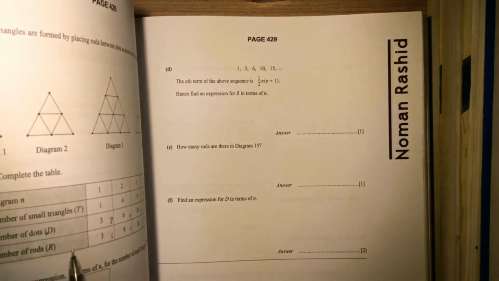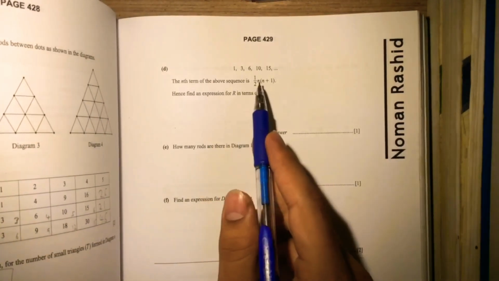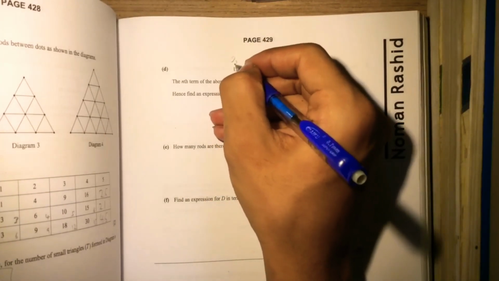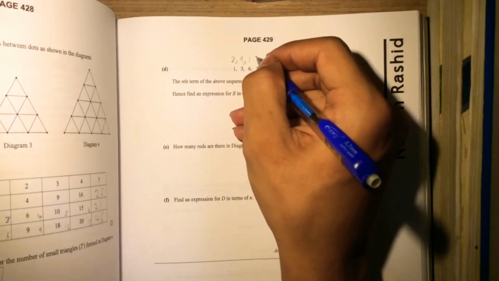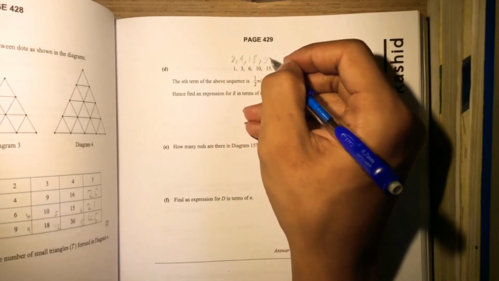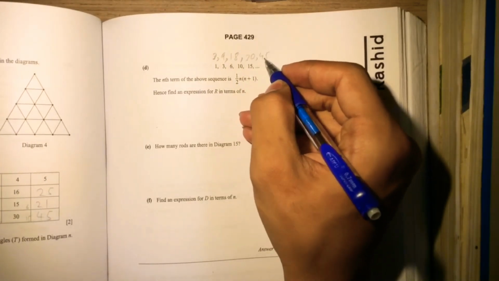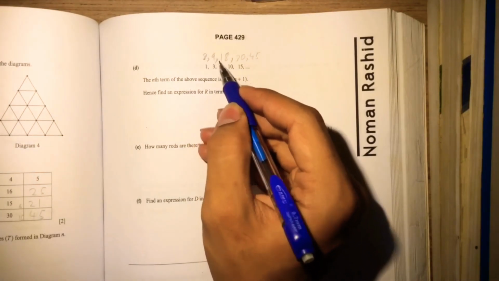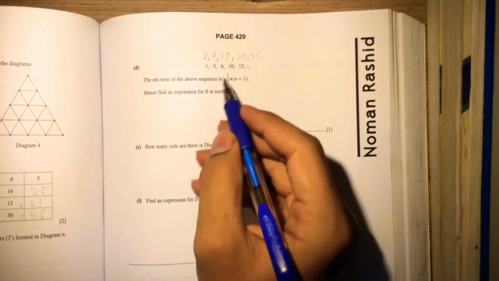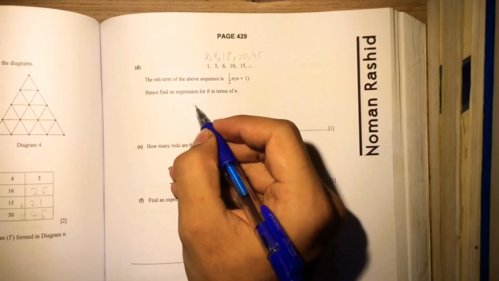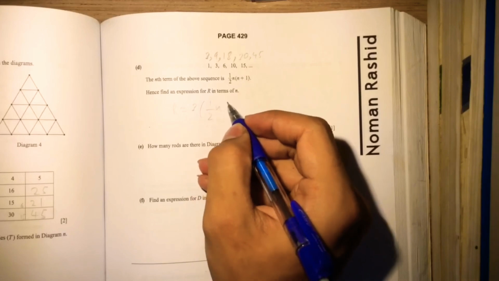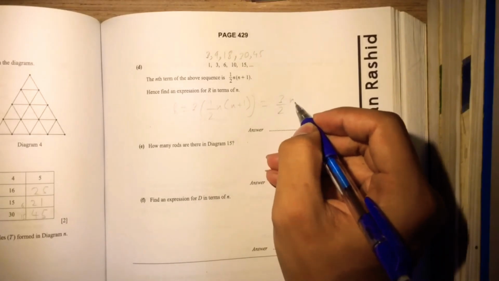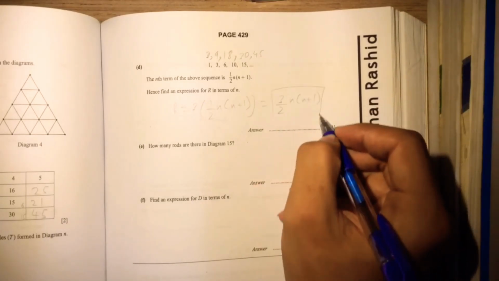This is R. If we compare these two sequences, 3, 9, 18, 30 and then 45, this is 3 times 1, this is 3 times 3, this is 3 times 6. So we can say that R is equal to 3 times half n times n plus 1, which is 3 upon 2 times n plus 1, times n. This is R.